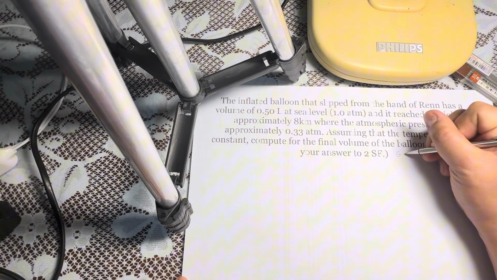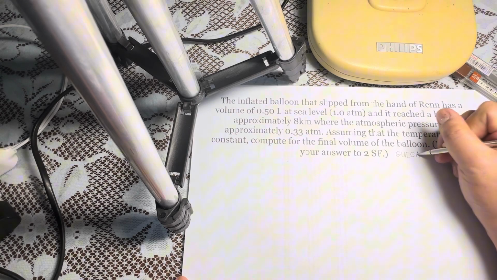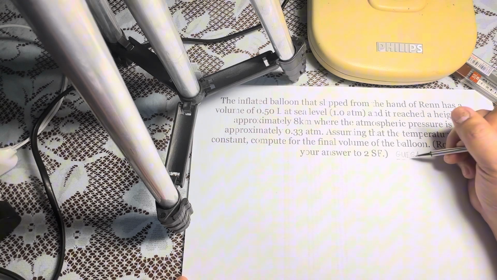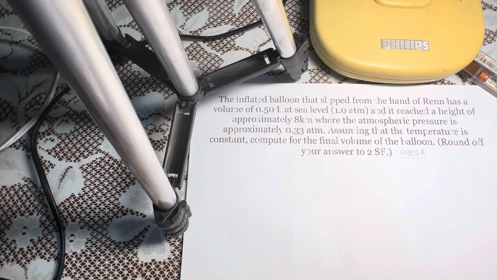GESA, or G, U, E, S, and A. G stands for given, U for unknown, E for equation, S for solution, and A for answer. Okay, so let's start with given. Let us identify the given in the problem.